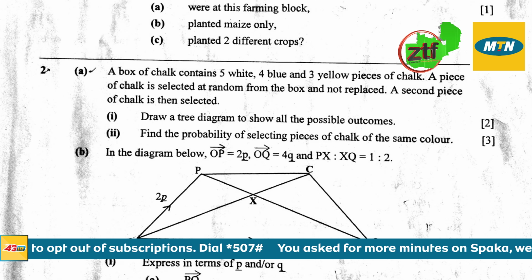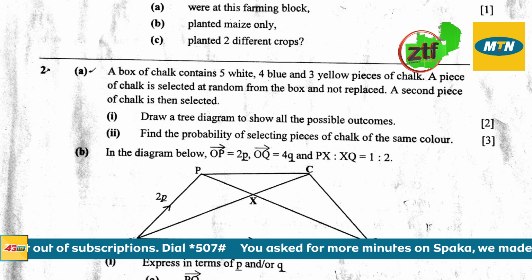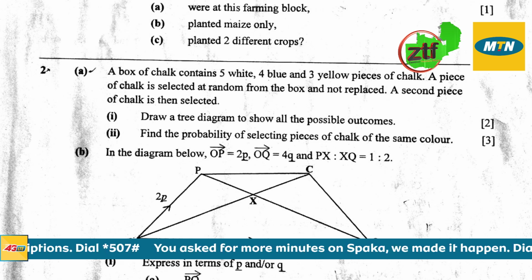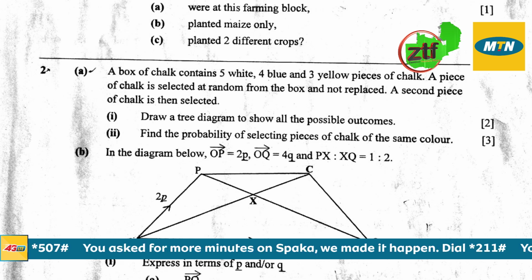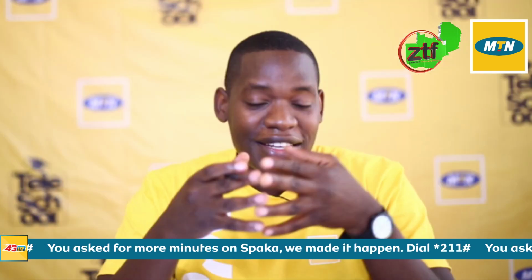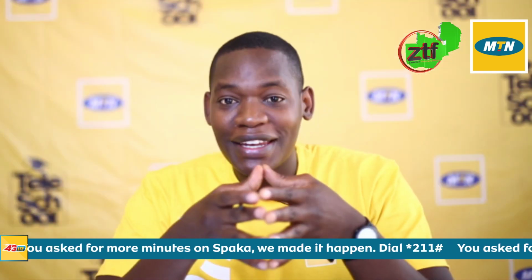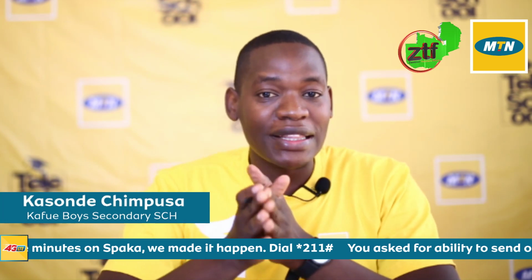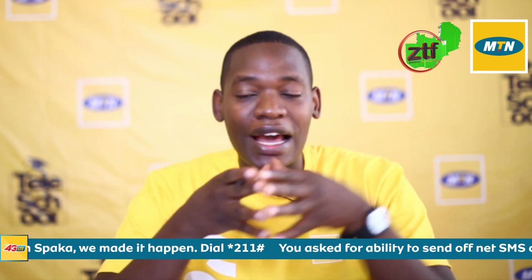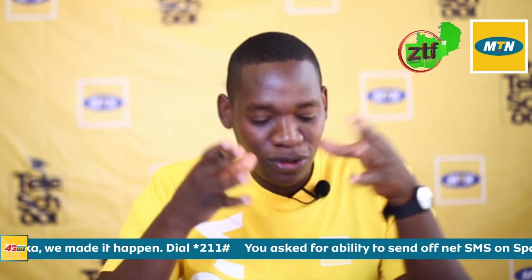Yellow pieces of chalk. Now a piece of chalk is selected at random from the box and not replaced. Okay, so we have to take note of that word: it is not replaced. When we are talking about random selection, we usually replace, but in this case, when a piece is picked, it is not replaced.